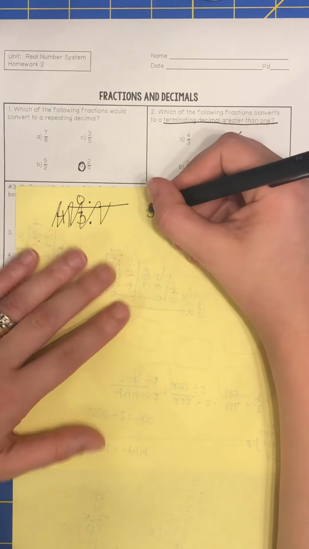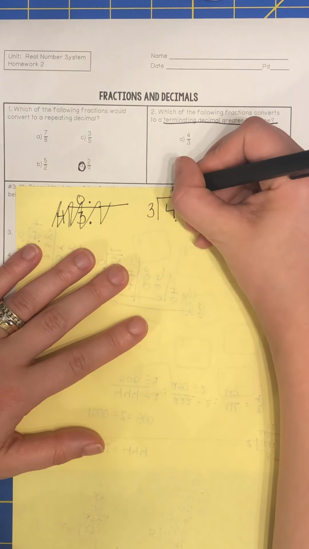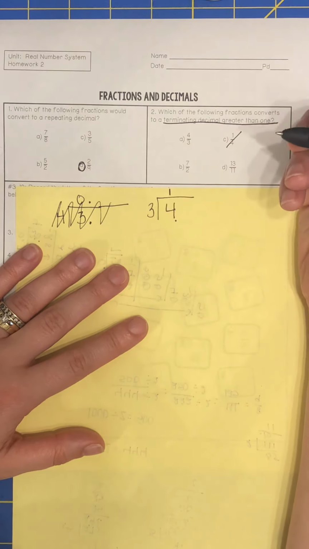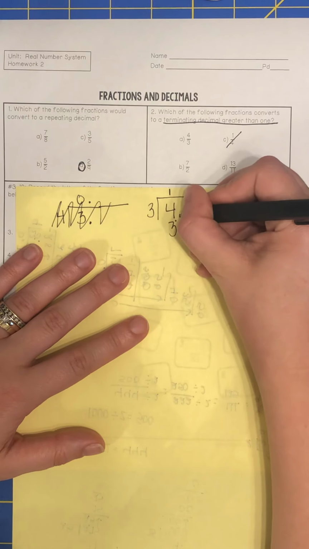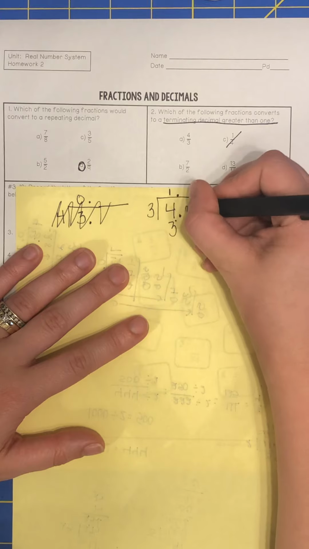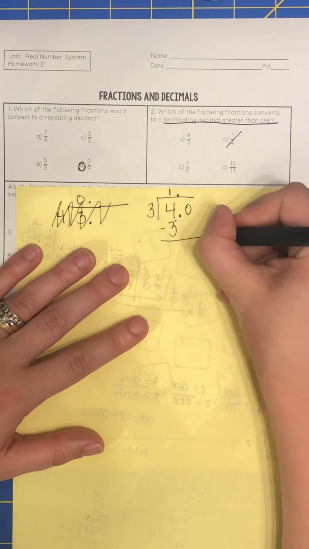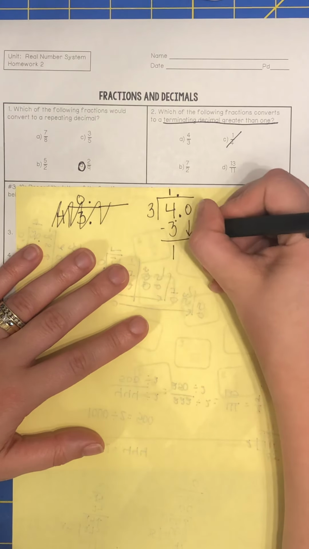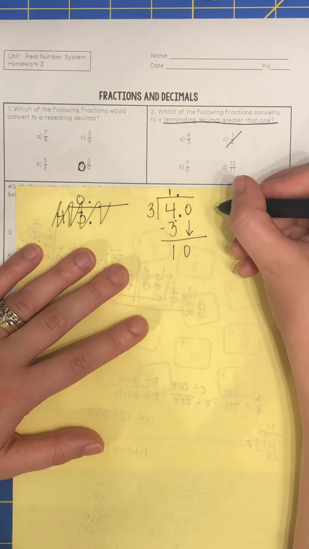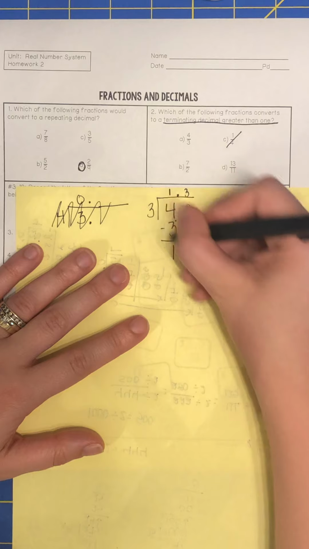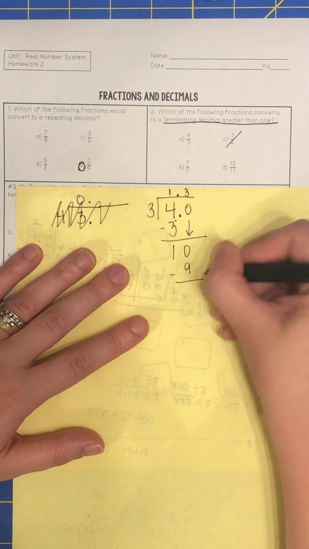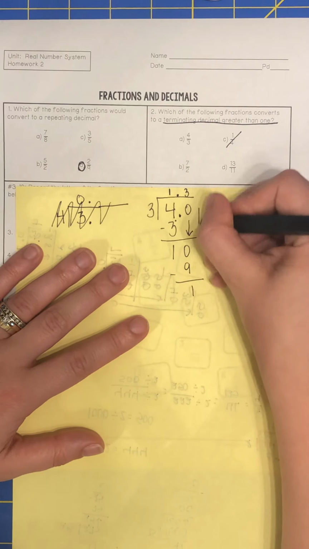Sorry for that confusion. So 3 goes into 4 one time, and then when I multiply 1 times 3, I get 3, and then I'm going to put my decimal here, and this is a 0. So 4 minus 3 is 1, and then I'm going to bring that 0 down, and I'm going to start the long division over. 3 goes into 10 3 times. 3 times 3 is 9. 10 minus 9 is 1.